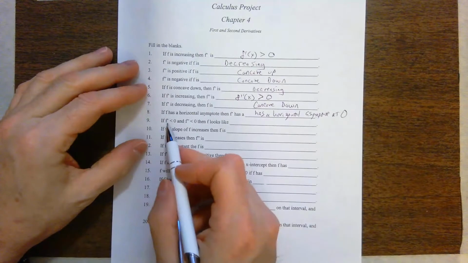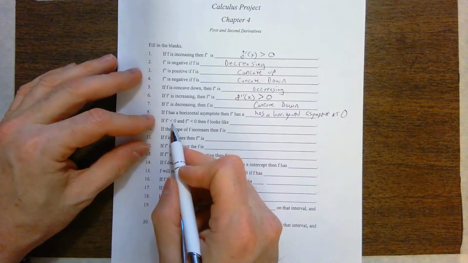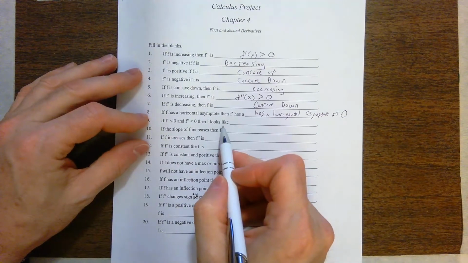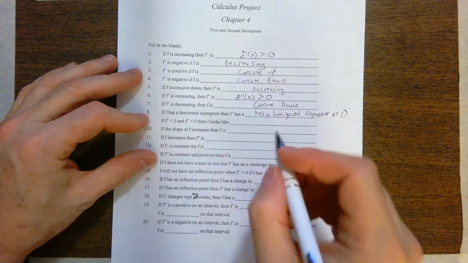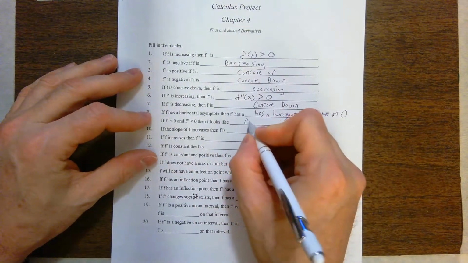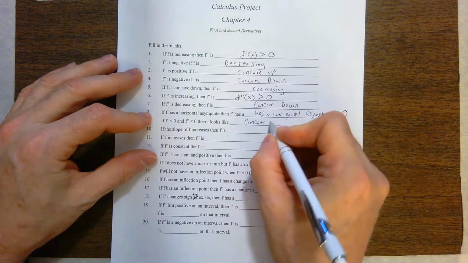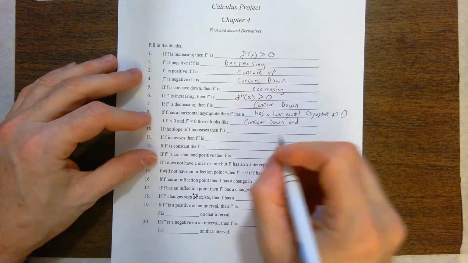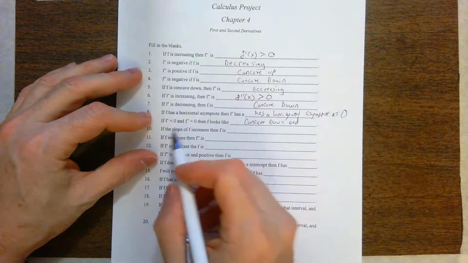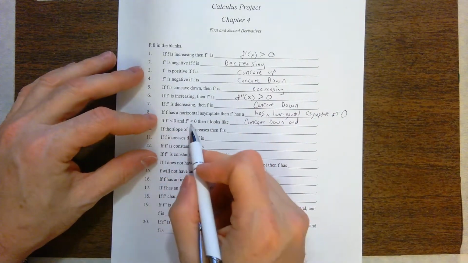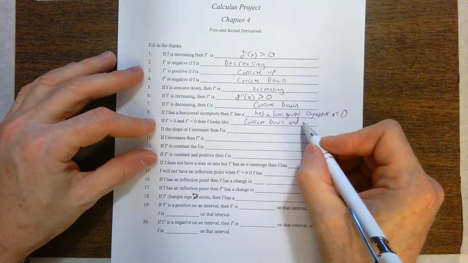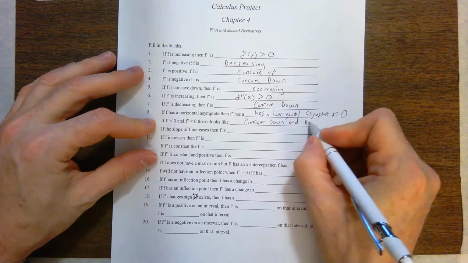Number 9. If the first derivative is less than 0 and the second derivative is less than 0, then what does the function look like? It's going to be concave down, and since the first derivative is less than 0, we know that not only is it concave down, but it's concave down and decreasing.